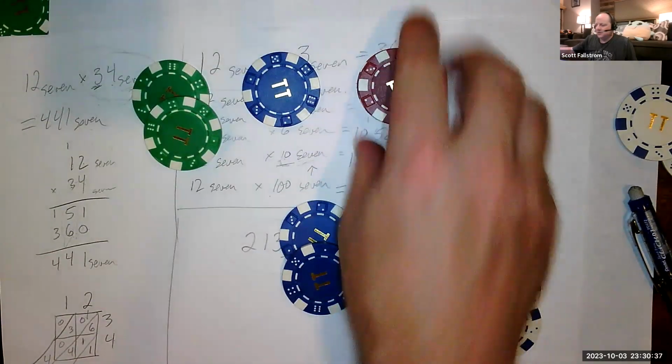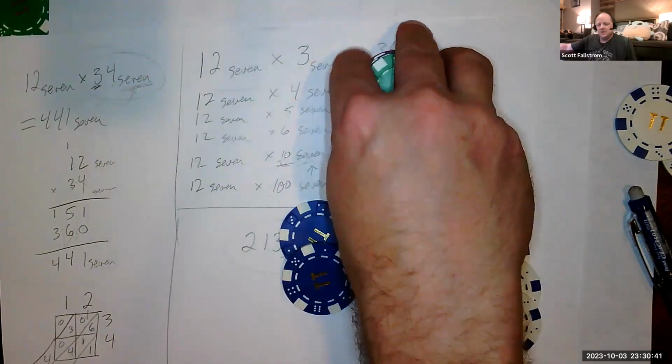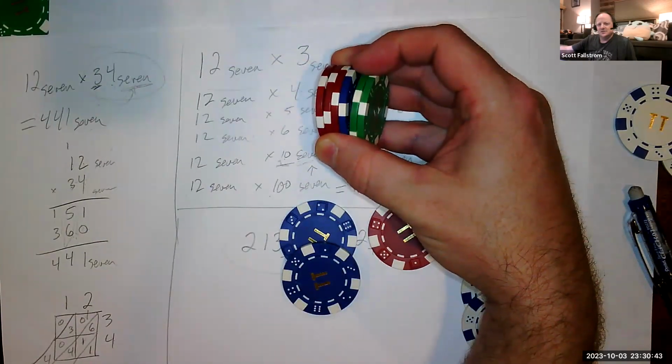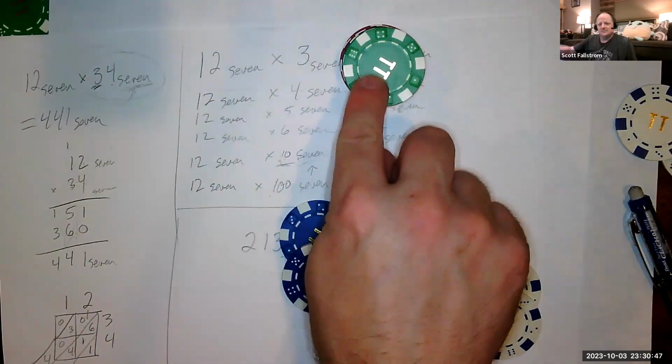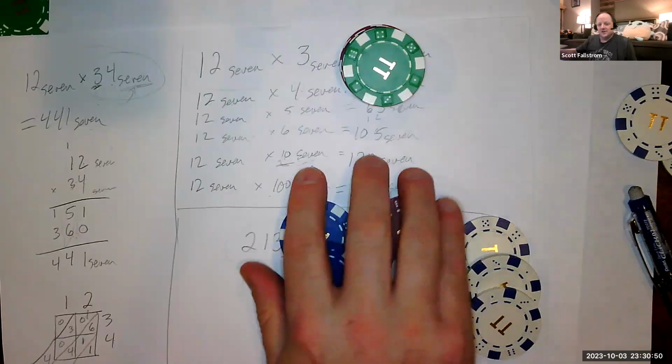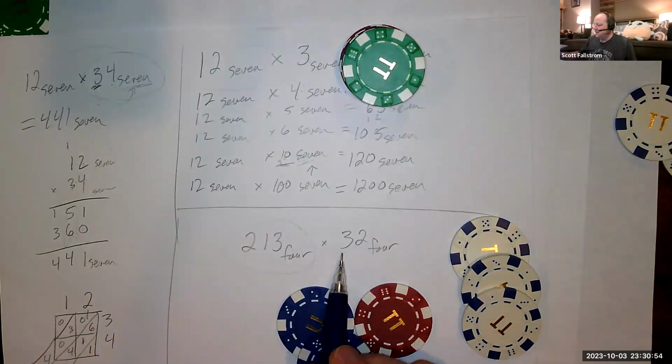And so this right here, 2, 1, 3, I'm going to stack it up. 2, 1, 3. So I'll turn to the side. You can see there's 2, 1, 3 right there. That's one of these that's moved in by one place value. I don't need one of them. I need 3 of those.